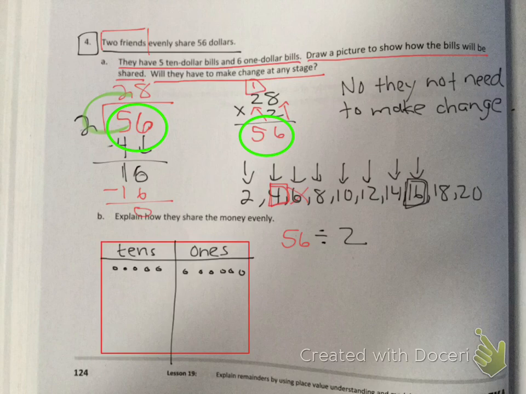So remember, start dividing. So I want you to finish this out for our last problem. Show me using discs how to divide and share the money evenly between the 2 people.